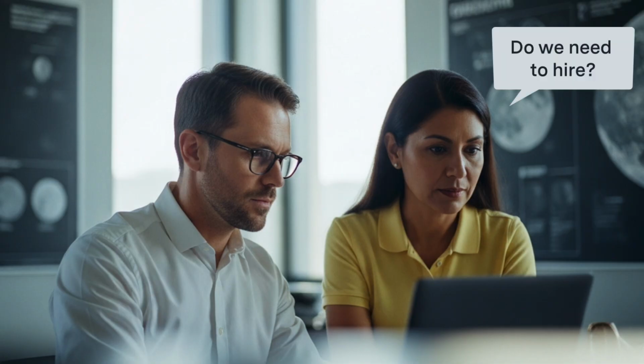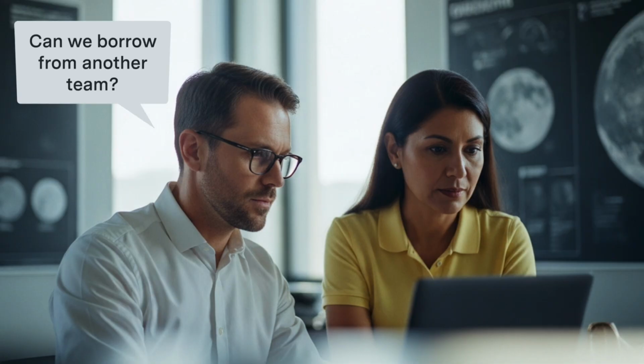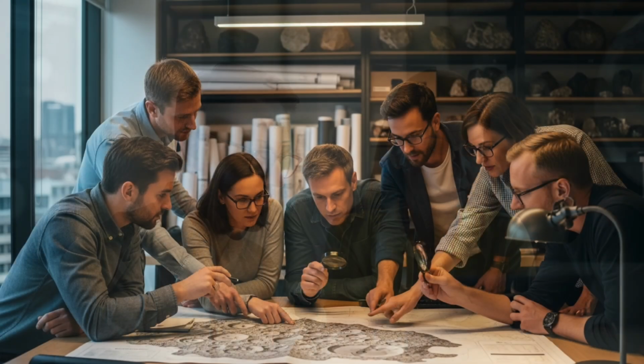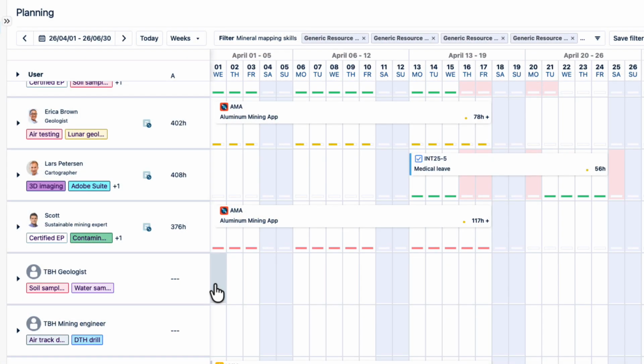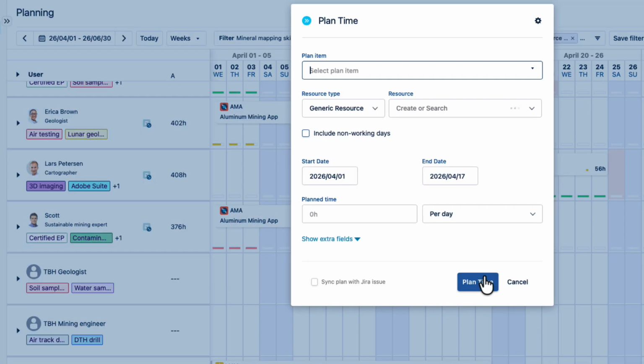After you've figured out the basic capacity for work on your upcoming project, it's time to address those staffing gaps. This means answering questions like, do we need to hire someone? Can we borrow someone from another team? And when can they start on our project? Getting the right people at the right time is key to resource capacity planning. And this is where Capacity Planner can help resource managers and project managers do their job.